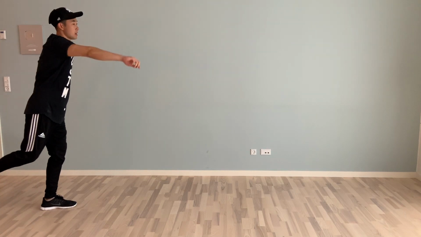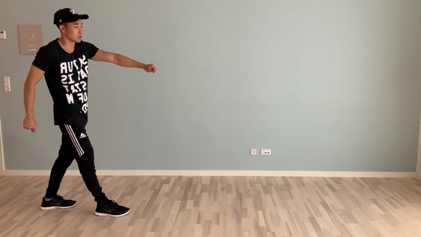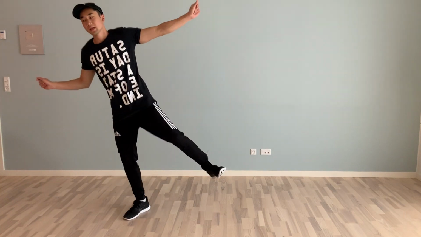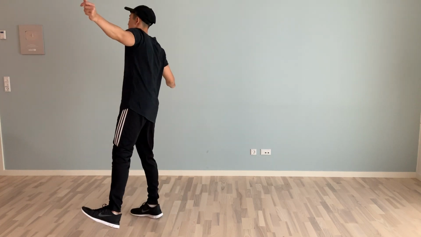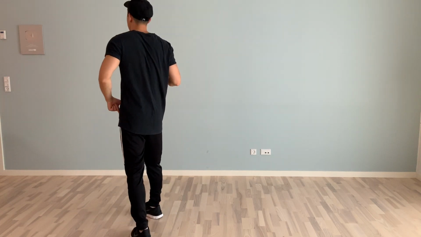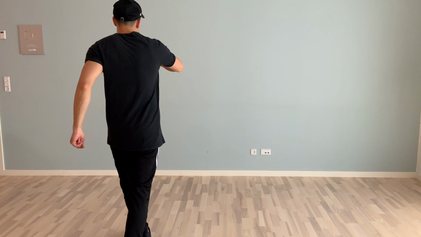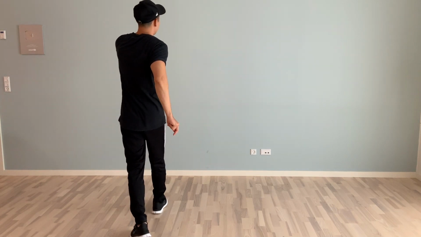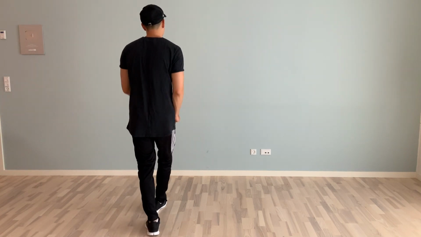back, around, front. Get ready to jump kick, turn, jump kick, turn, right, down, left, back, and then you can repeat the dance. Boom. Alright, let's try one more time.